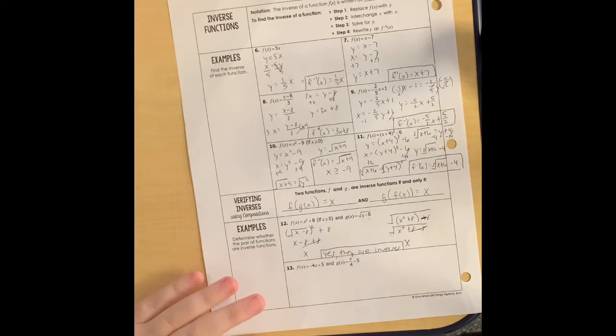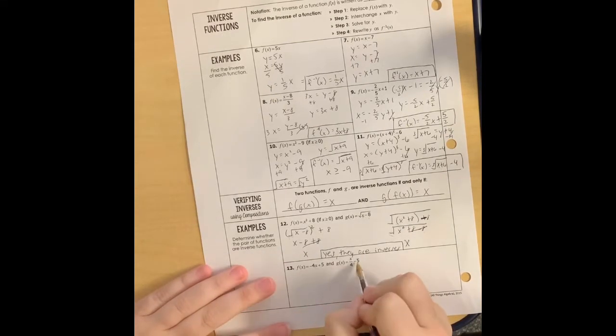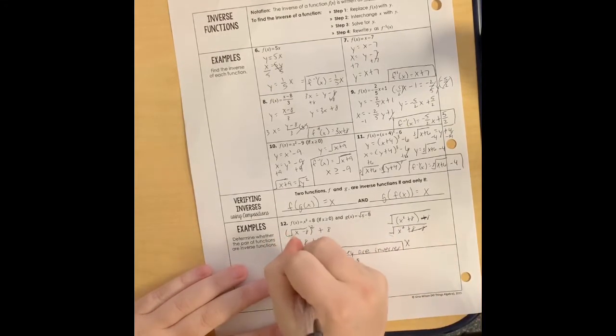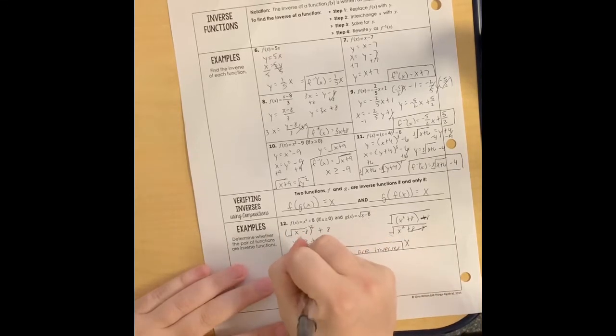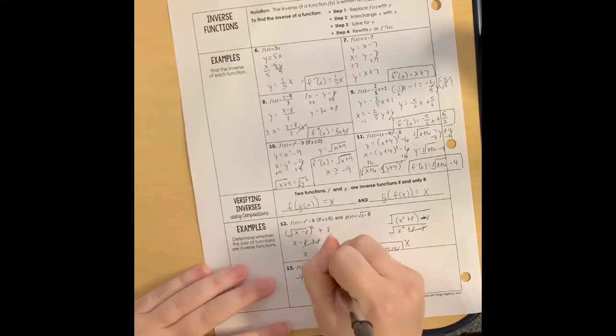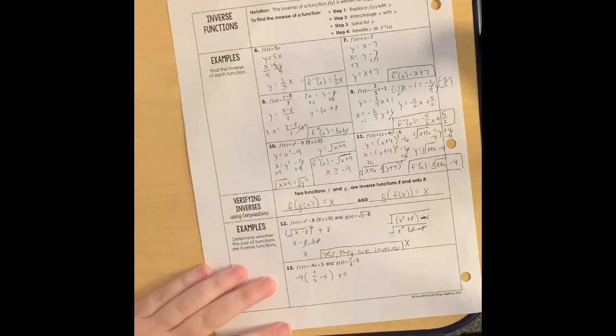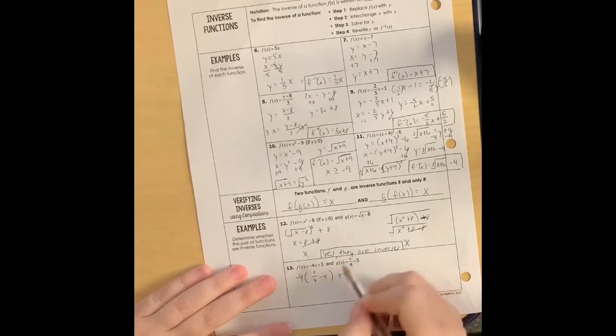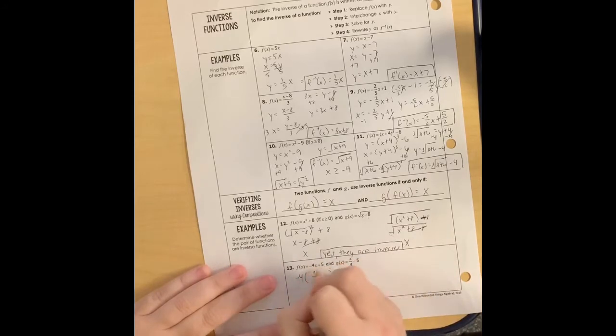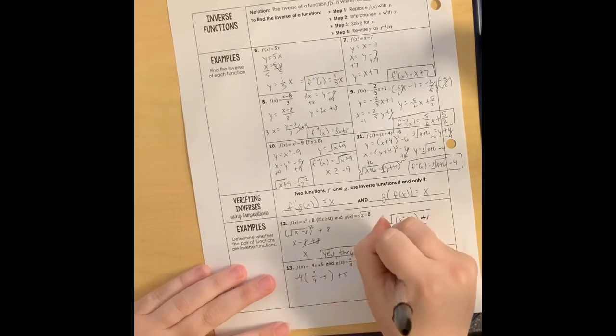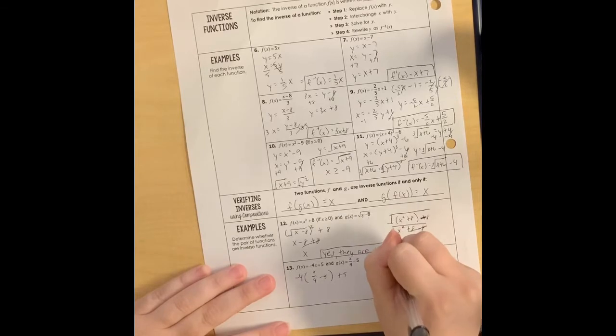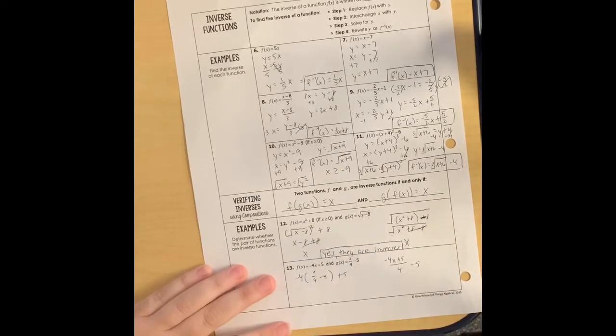Okay, on the next one, same thing. So where this x value is, we're going to plug in this whole thing. So negative 4, parentheses, x over 4 minus 5. And then we have plus 5. Okay, so then you do the same thing on this other side. So where this x value is, you plug in this one. So negative 4x plus 5, it's over 4, and then minus 5.